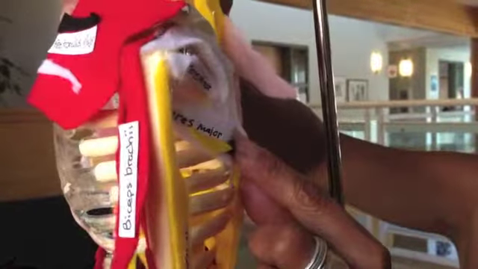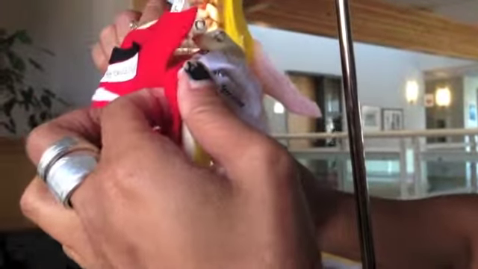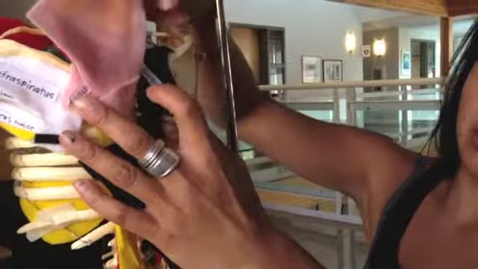Okay, so the teres major originates on the inferior angle of the scapula and inserts on more the anterior part of the humerus. And so the action that it does is kind of help to extend the arm as well as rotate the humerus medially.